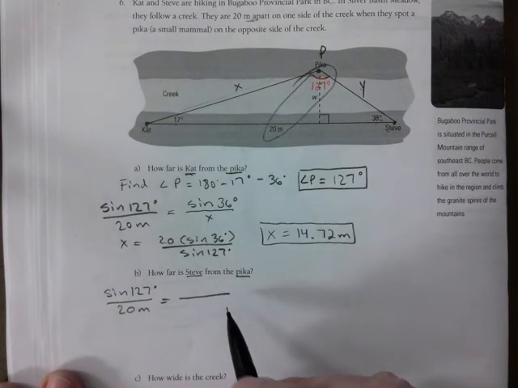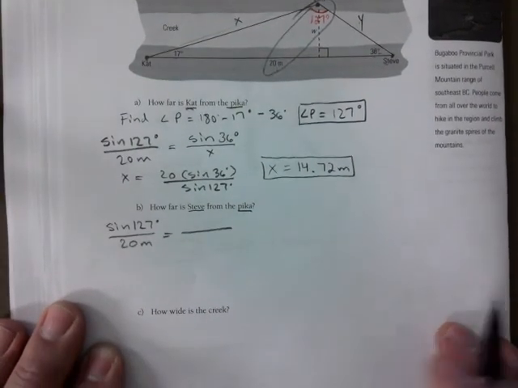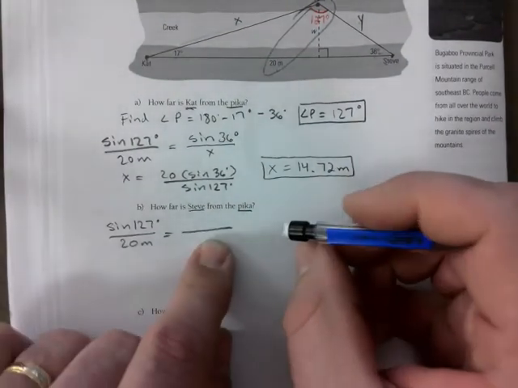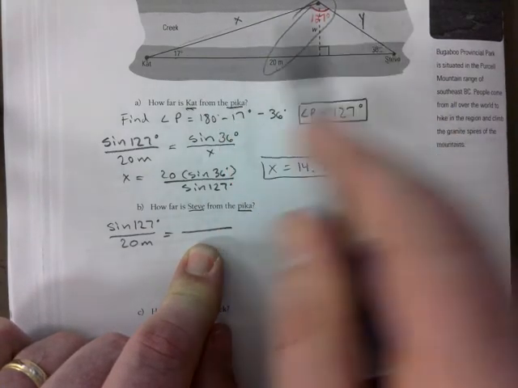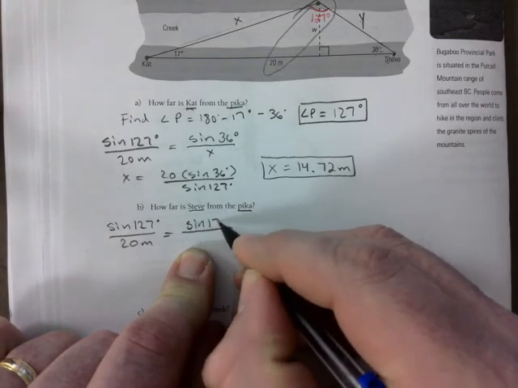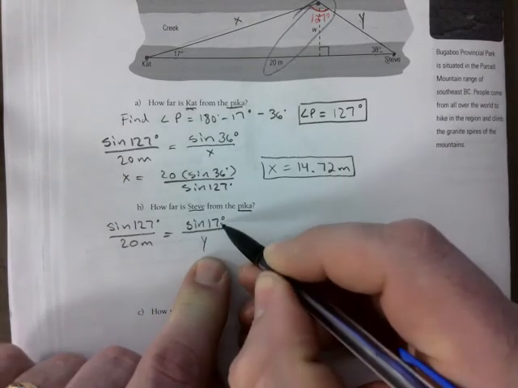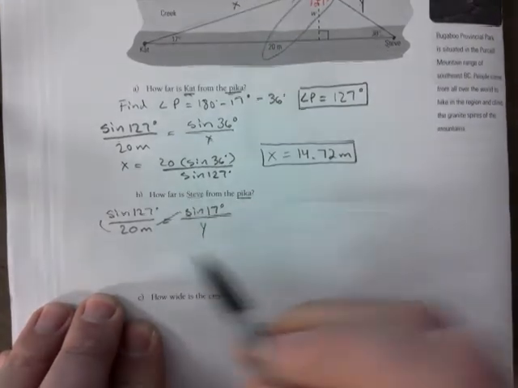So if there is no pair to be had, then you need to figure it out this way, using cosine law, I guess. So now, because you're trying to find y, you're going to have to use angle 17, right? So sine of 17 over y. They're opposite each other. Cross multiply and divide.